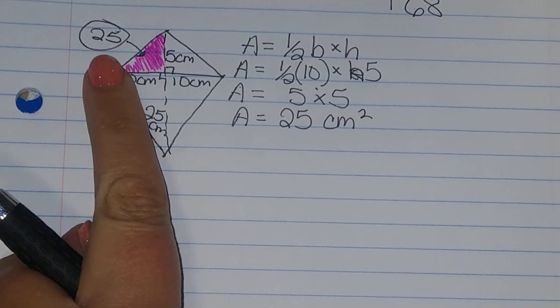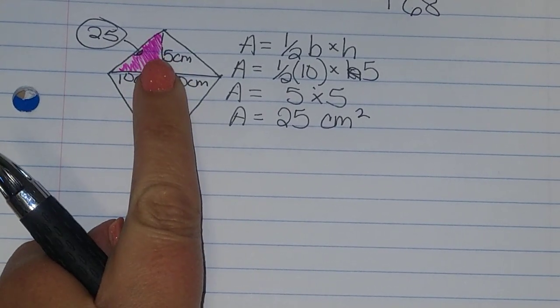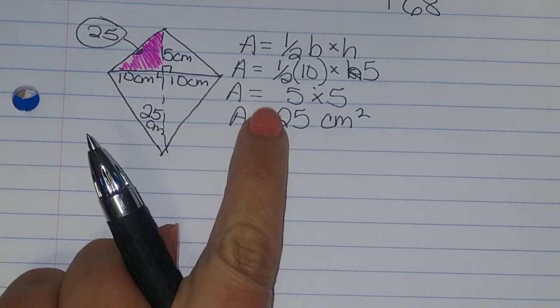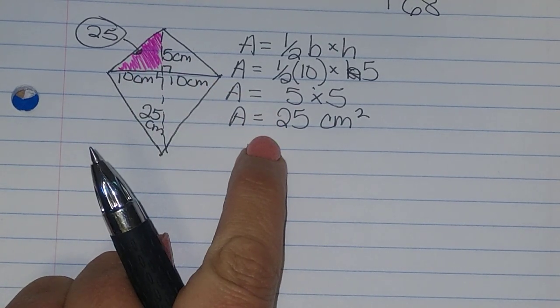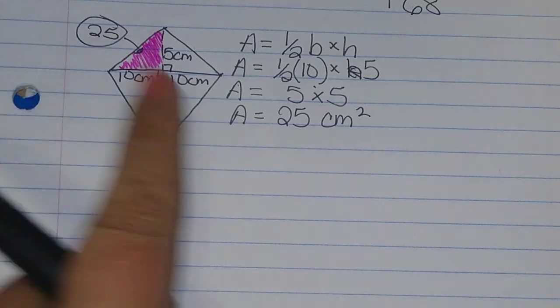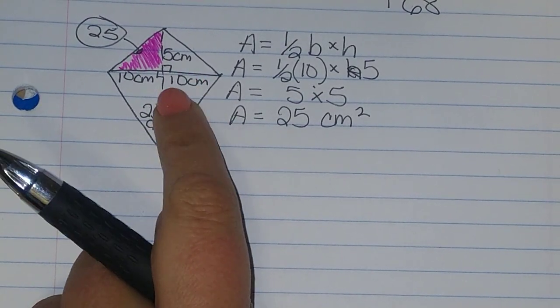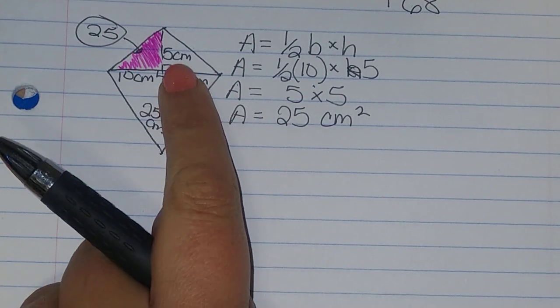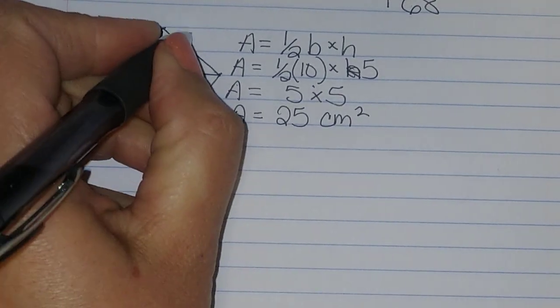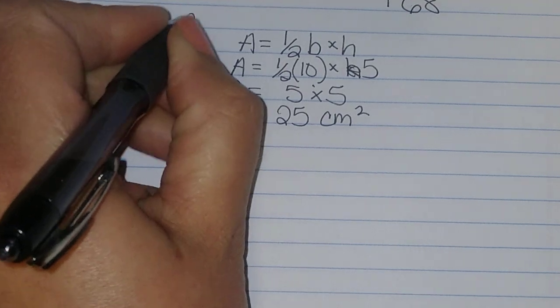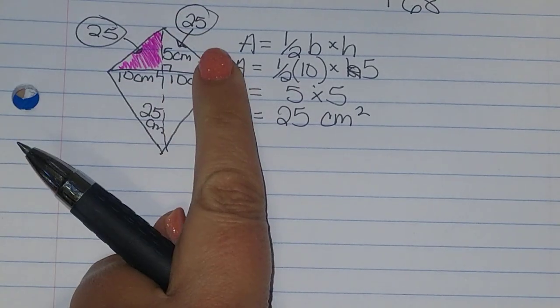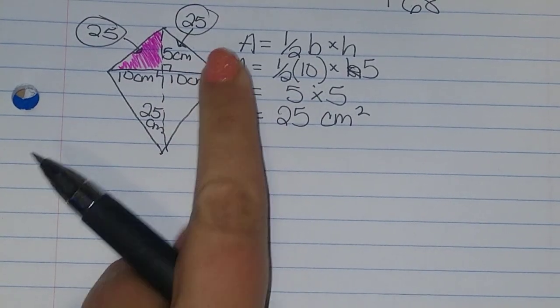Again, I circle it so I don't get it confused with the information, but also so I know what this problem goes to. Now, if I look at this triangle right next to it, I notice that it also has a base of 10 centimeters and a height of 5 centimeters, which means it's going to be the exact same area of 25. I don't even have to do the math a second time.